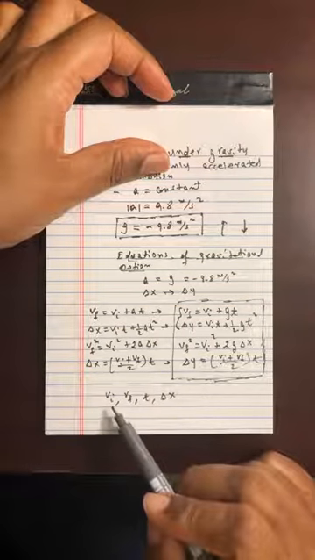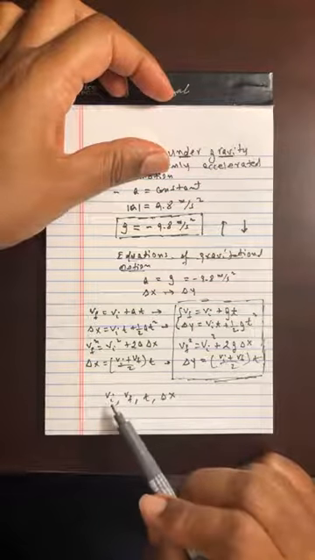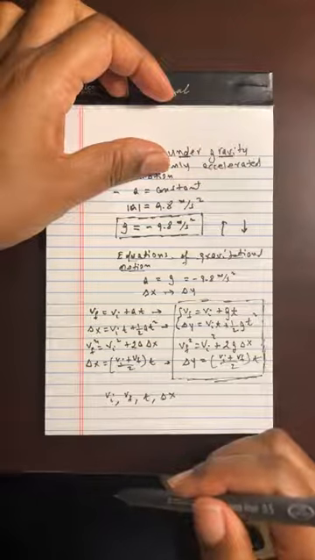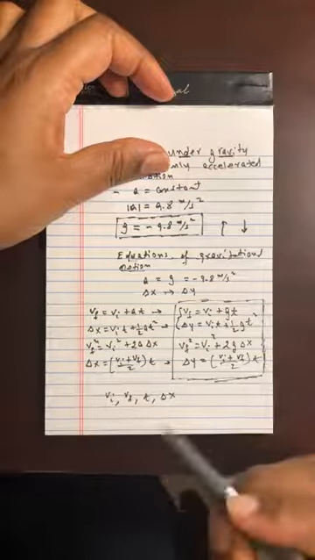For velocity, up is positive, down is negative. If it's going upwards, the velocity is positive. If it's going downwards, the velocity is negative. For delta y, if it's going up, the change in y is positive, that is, y is increasing. If it's going down, the change in y is negative because the value of y is decreasing. So the sign conventions are: velocity is positive going upwards, negative going downwards, and the displacement delta y is positive going up, negative going down.